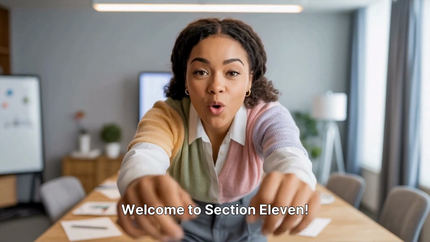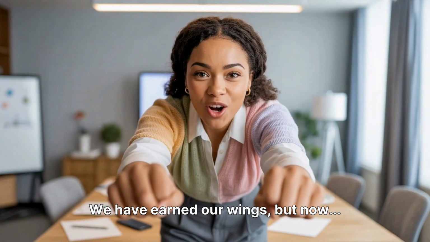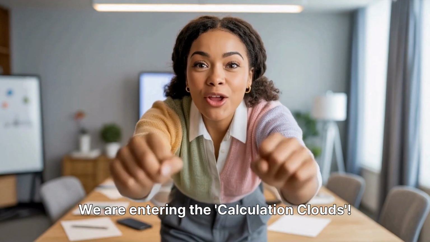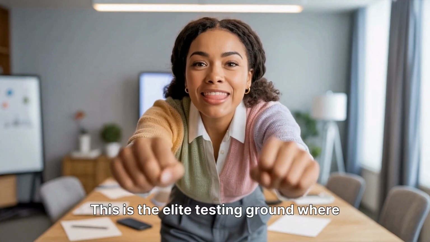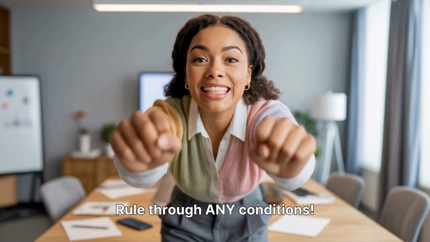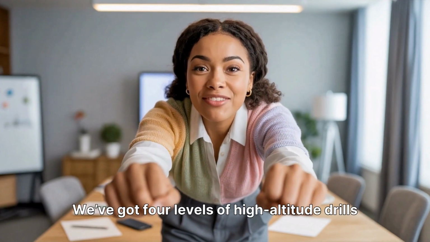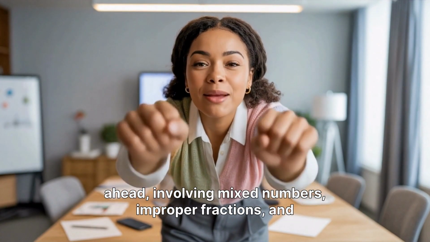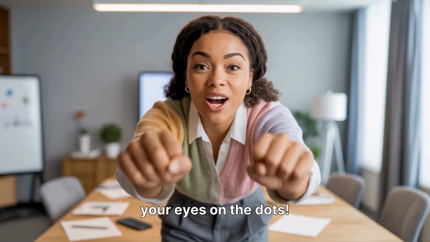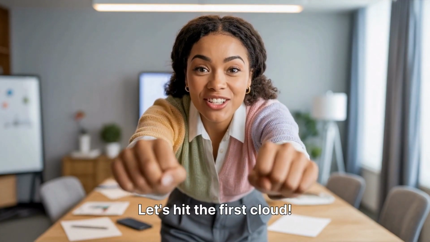Keep flying. Attention, Fractional Squadron. Welcome to Section 11. We have earned our wings, but now the weather is getting heavy. We are entering the calculation clouds. This is the elite testing ground where we prove we can navigate the universal rule through any conditions. We've got 4 levels of high-altitude drills ahead, involving mixed numbers, improper fractions, and some heavy-duty reductions. Keep your hands on the controls and your eyes on the dots. Let's hit the first cloud.